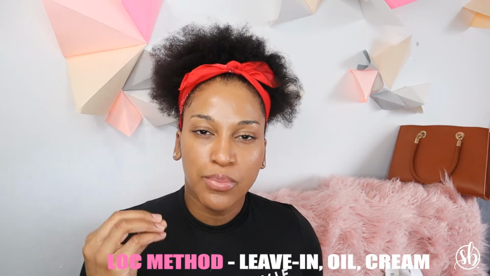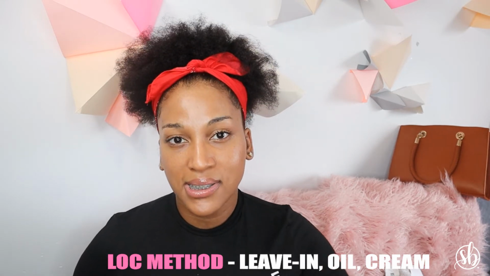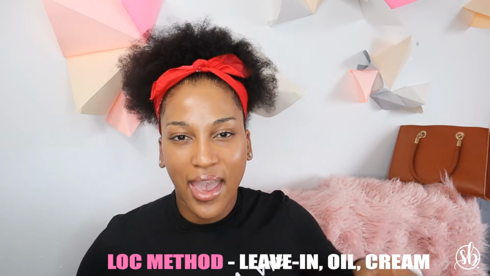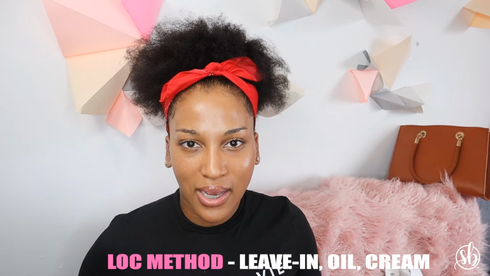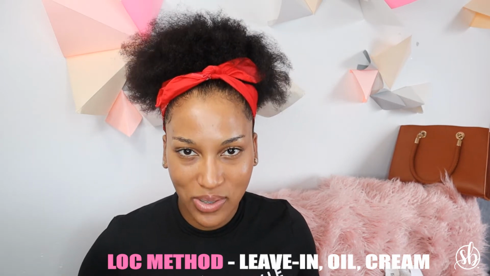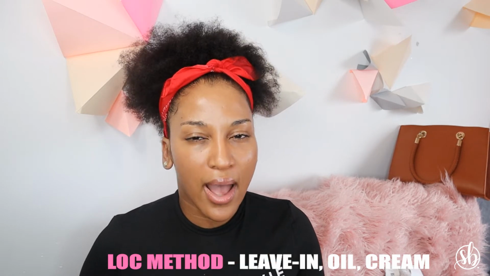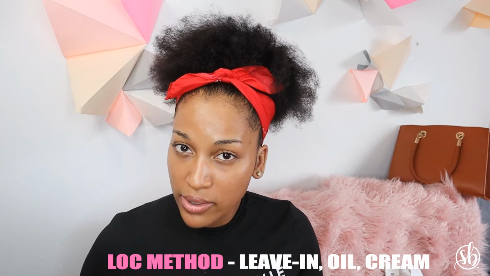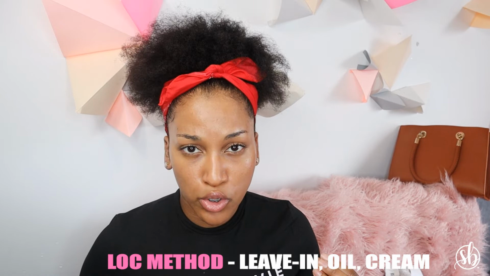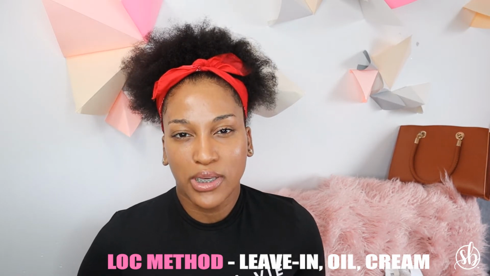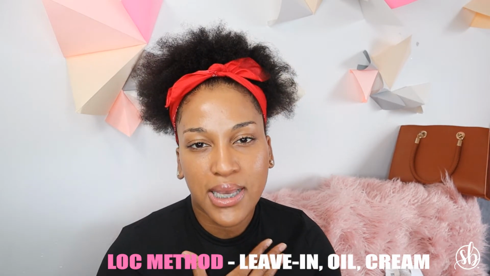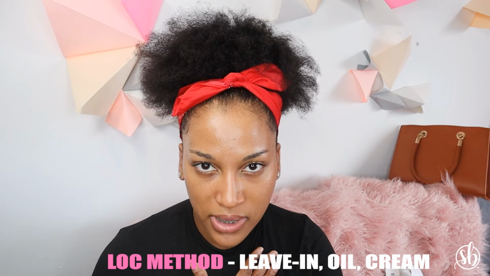For the LOC method, okay, what they like to do is put their leave-in in their hair, then they like to seal that off, okay? And then they like to put cream on the outsides of their hair strands, okay? So I can't speak too highly on why people with high porosity hair do this. I can only assume, but I really don't want to speak on it because I am not a high porosity person myself at the end of the day.